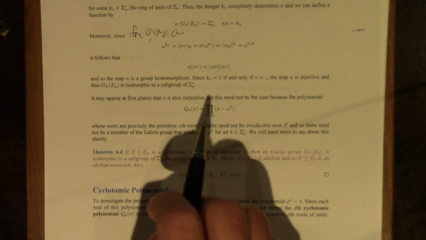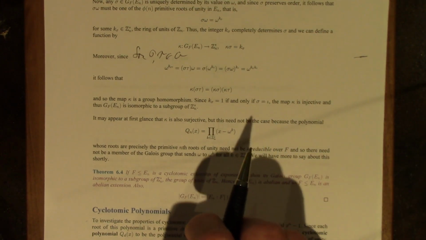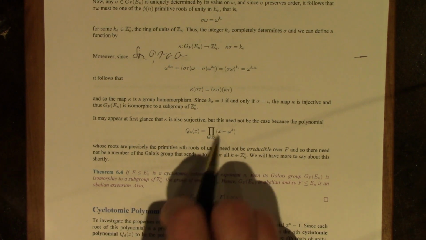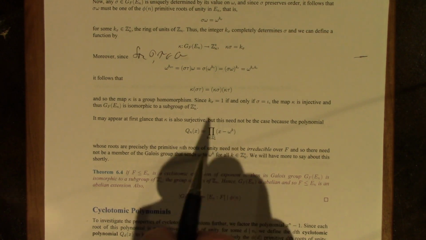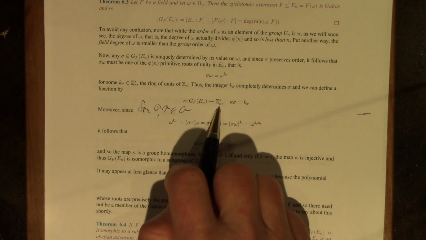It might also seem like kappa ought to be surjective as well as injective, but that's not true. The reason is that this polynomial, which is the product of these linear factors, x minus omega to the k, where k belongs to Zn star, has roots that are precisely the primitive nth roots of unity.